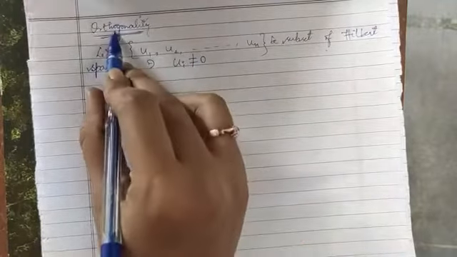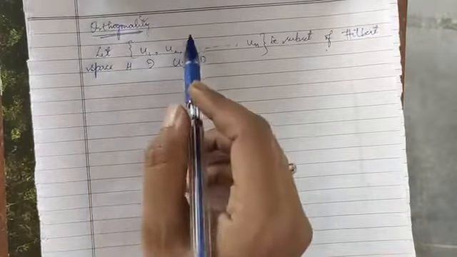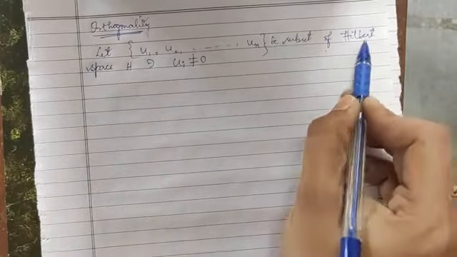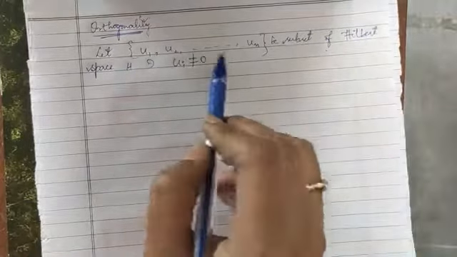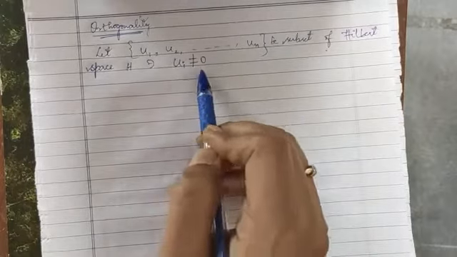We are defining orthogonality. For that we are considering one set which is a subset of Hilbert space H. Each element of this set is not equal to 0.